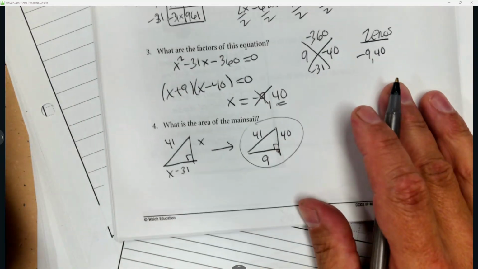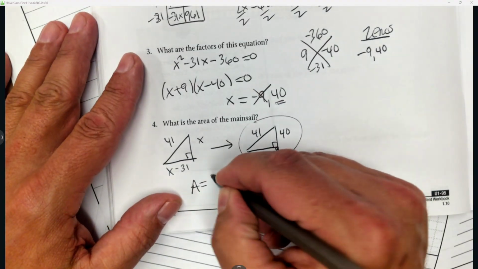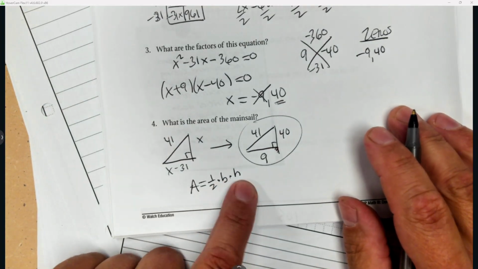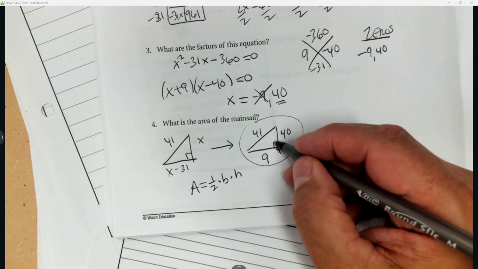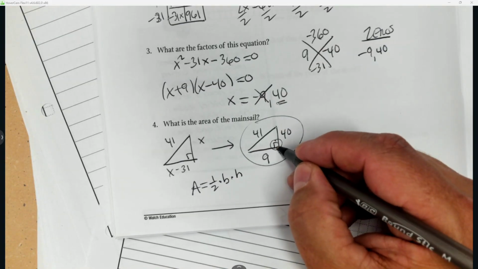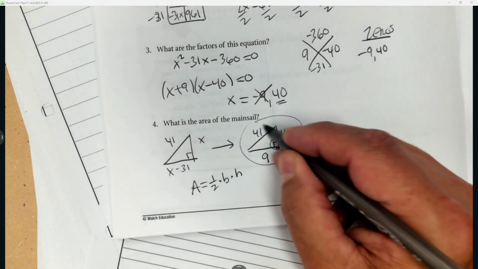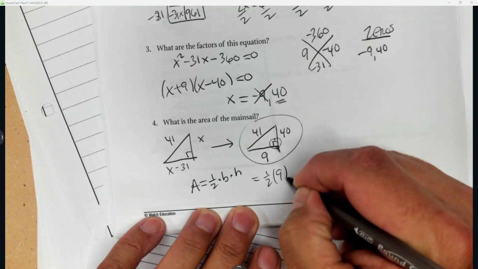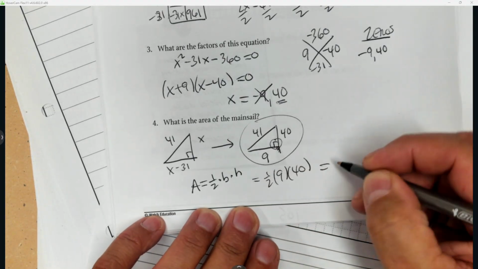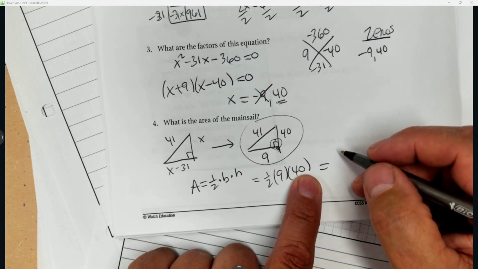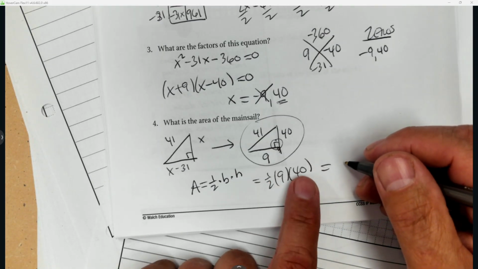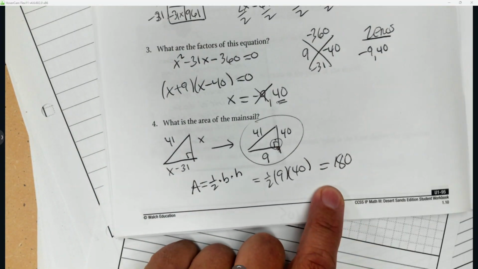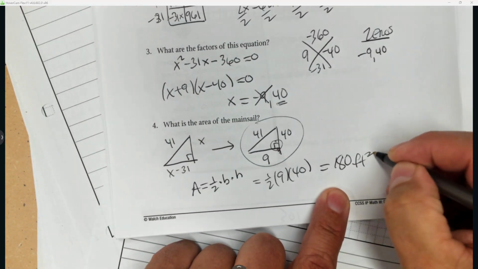Now it says, what's the area of this sail? So I need to know the area of a triangle is half the base times the height. So for a right triangle, the base and the height make an angle of 90. So the hypotenuse is not part of the area. So base and height. So we have 9 and 40. So the area is going to be half 9 times 40. So 9 times 40 is 360, half of that is 180. If I multiply this out, the area of the sail, and this is in feet, is 180 feet squared.